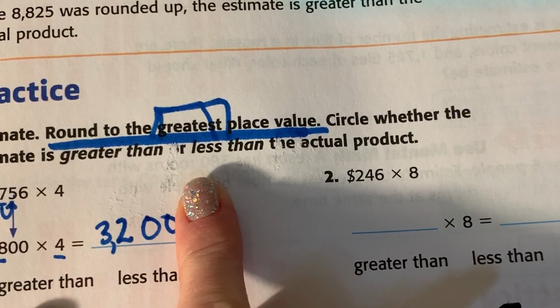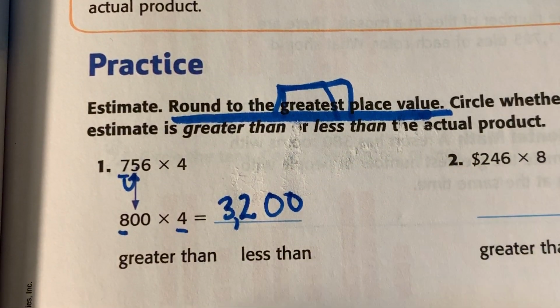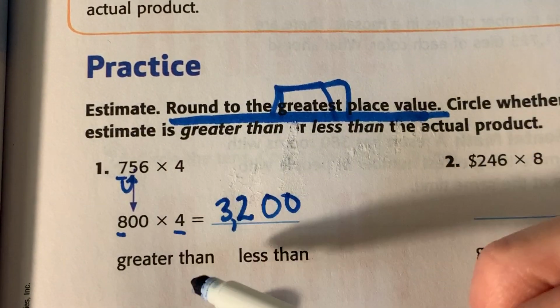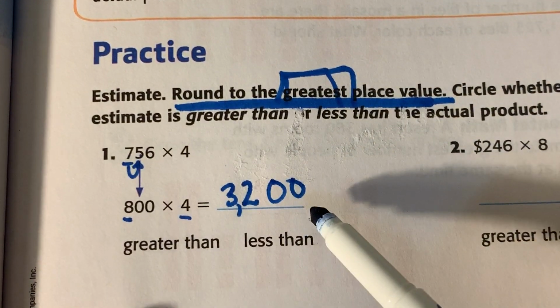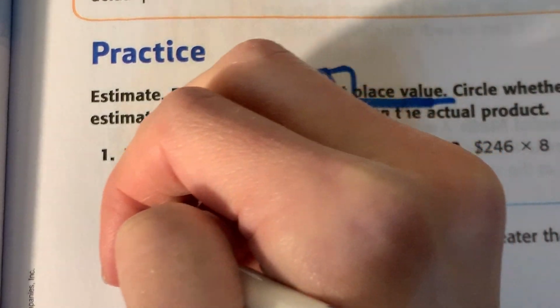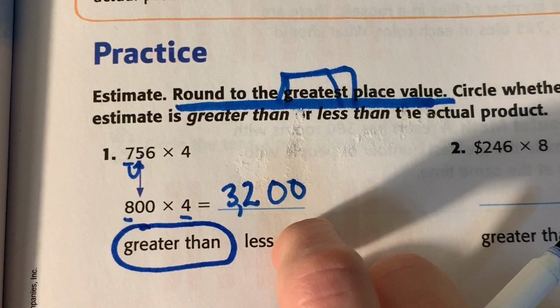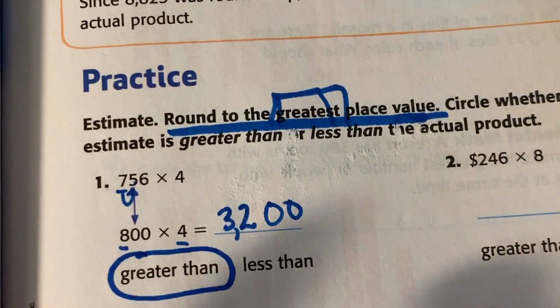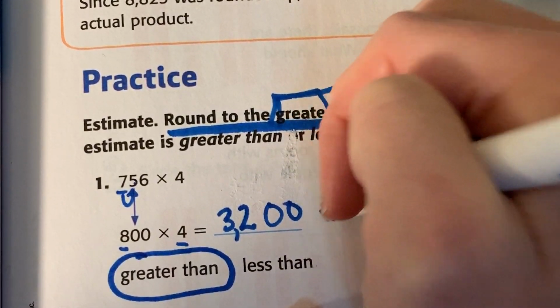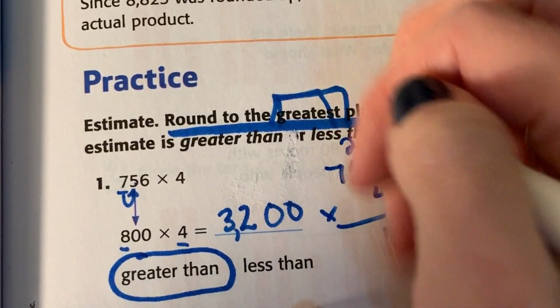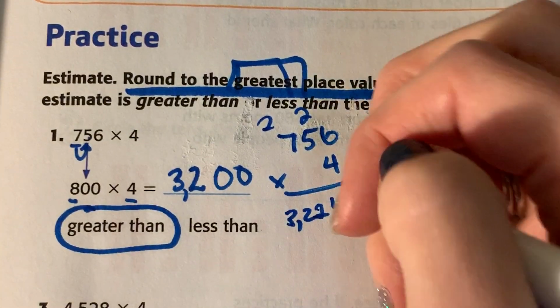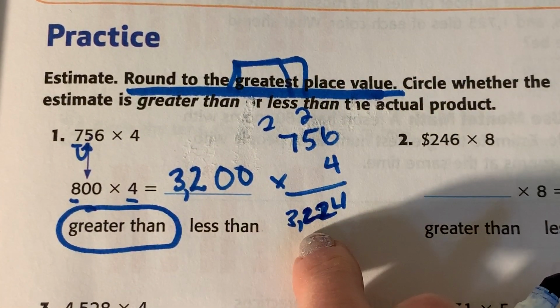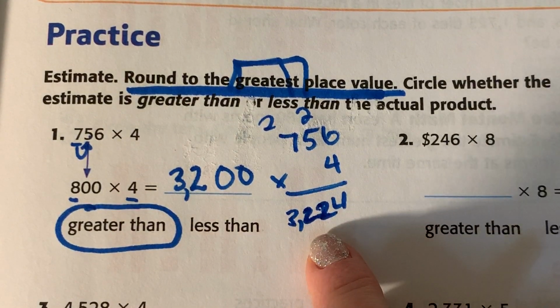Now, there's one more question. Circle whether or not the estimate is greater than or less than the actual product. Remember, product is the answer of a multiplication problem. We rounded up. So that means that our estimate here is greater than our actual number if we actually solved it out. And I'm going to solve it out right here just to prove this to you. Don't worry, I'll show you how to do this in a couple days. So that's 3,224. It's not much.